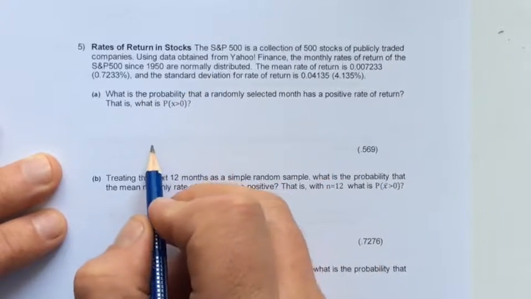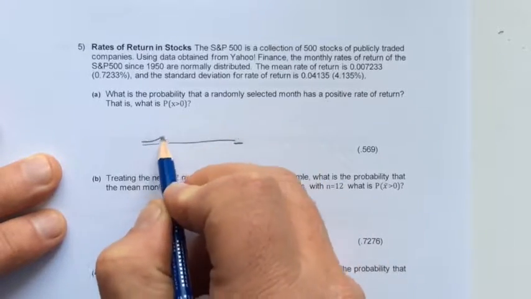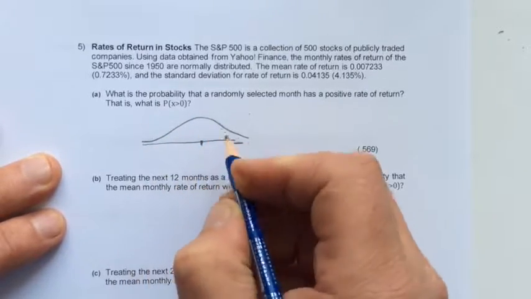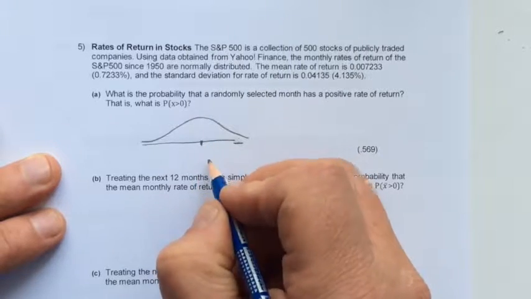So I'm going to draw that. Let's draw that first. We have a middle at 0.007233.